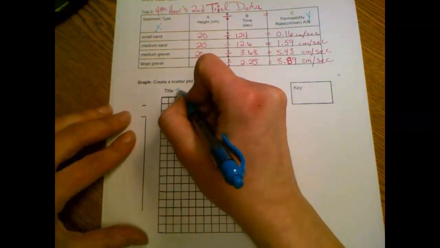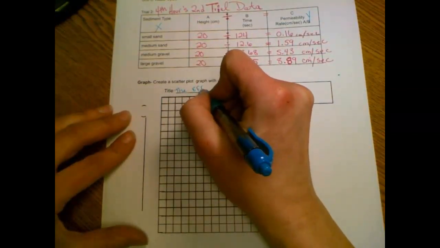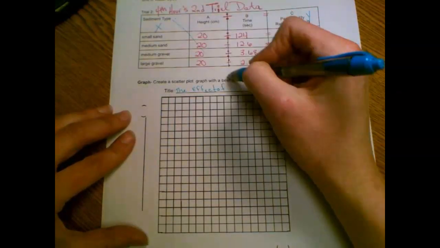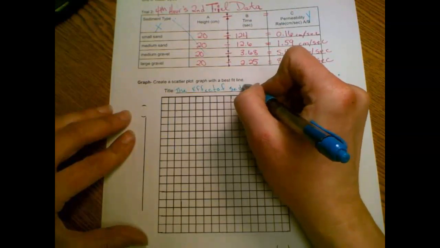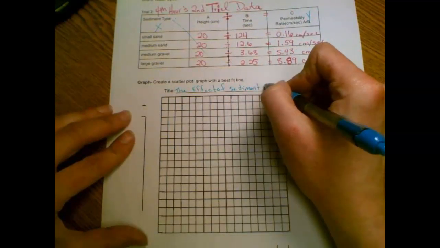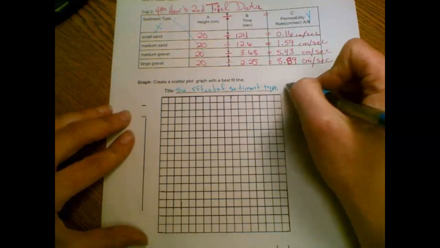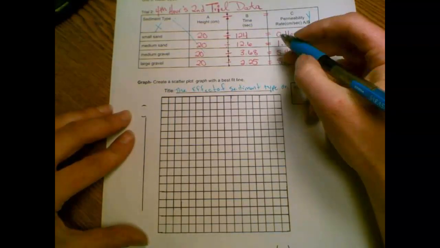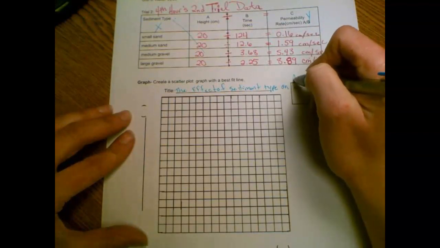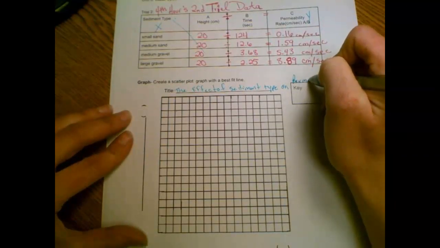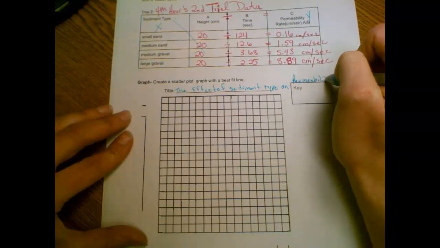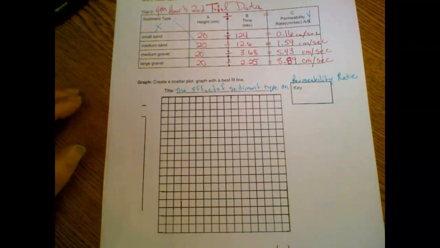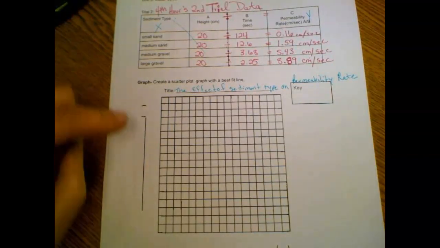So really the effect of sediment type on, I ran out of room, whatever your dependent variable is, so that is permeability rate. Okay. So now we're going to label our axes.